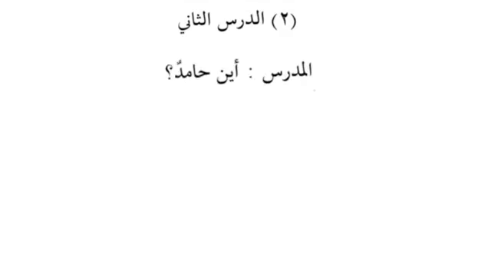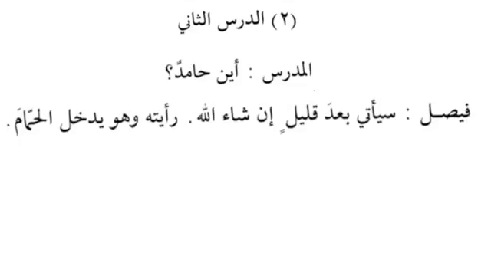So again, the scenario is in the school, in the class, and the teacher and students are talking to each other, and see how the sentences are constructed and how we understand. Al-Mudarris: Aina Hamidun? Where is Hamid? And Faisal replies: Sayati ba'da qalilin insha'Allah. So we're going to analyze each sentence, each word, how it is constructed and what it means, so it makes our understanding stronger.